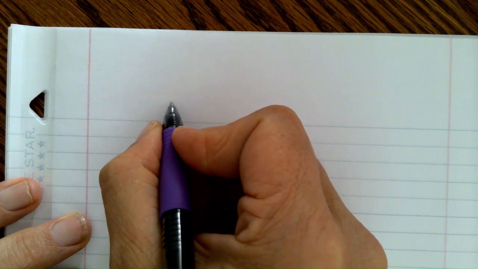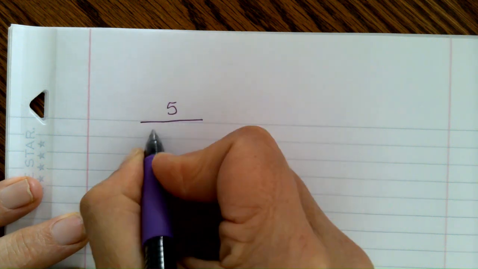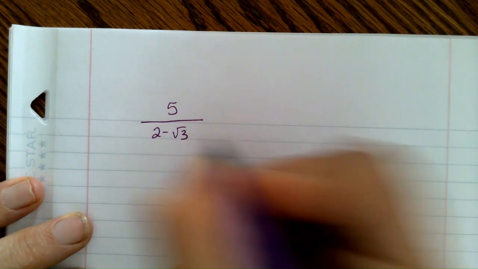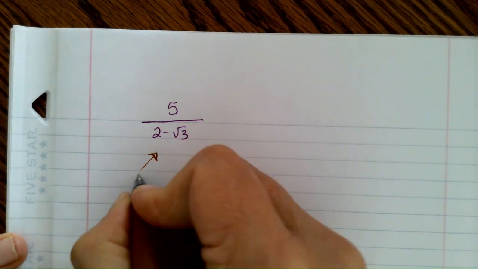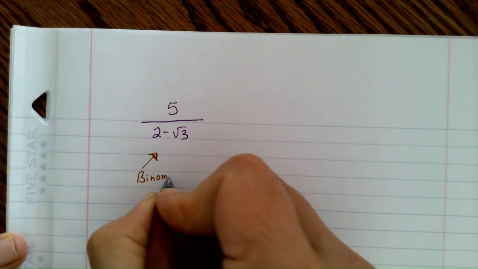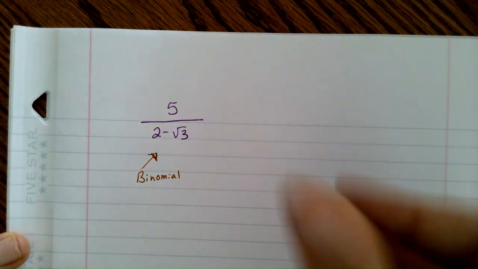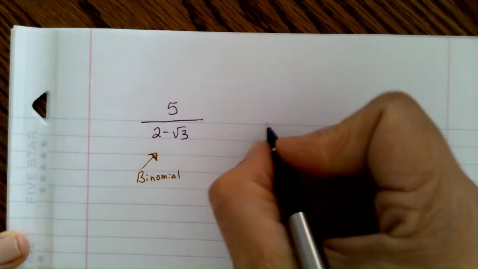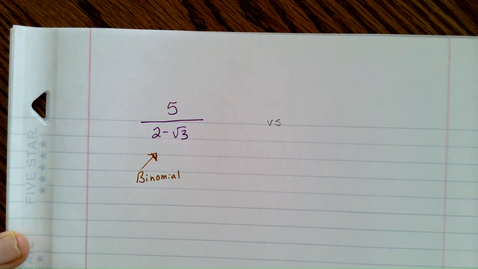So I've done adding, subtracting, multiplying, but I haven't done dividing of radical problems, right? Except for when it was a monomial. So what happens when you have this? And the big thing is this is a binomial. I'm going to do these side by side because I want you to see the difference.